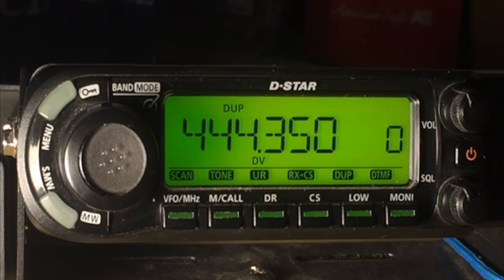Just by changing the UR call sign to the letter I and then transmitting, you don't even have to say anything, just transmit that UR. That's a command to the repeater to come back with the status of that repeater.